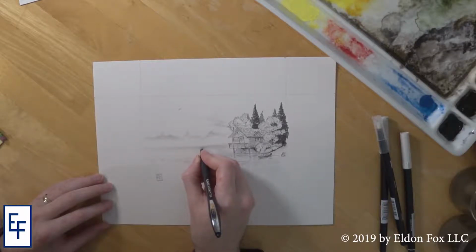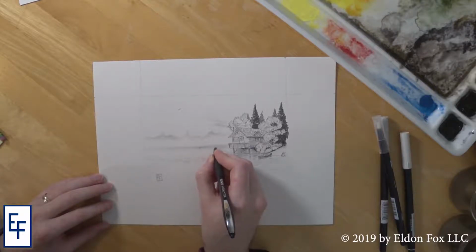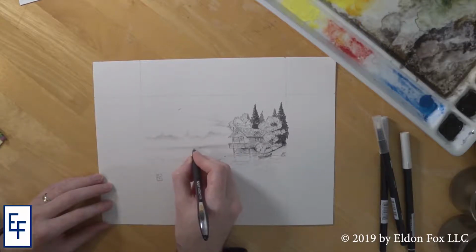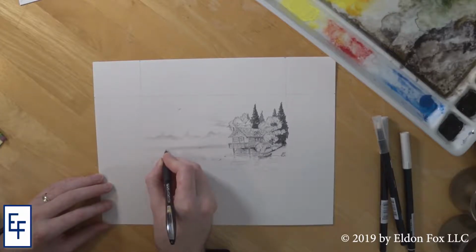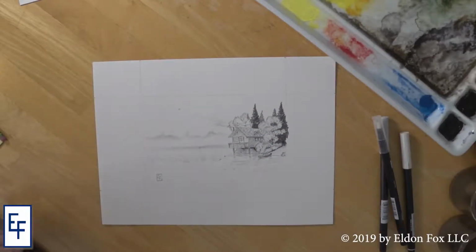So I'm just going to touch, just very barely, just to give that impression, as I said, of the distant shore. There we go. It's very subtle, but I looked at it this morning and I said, I know what I can do about that. So that's what I did. So there we go. Now it's done.